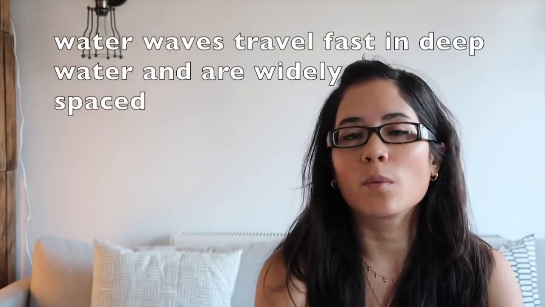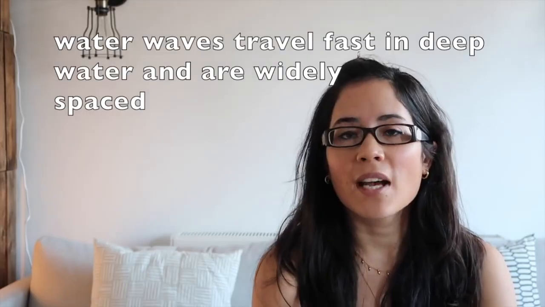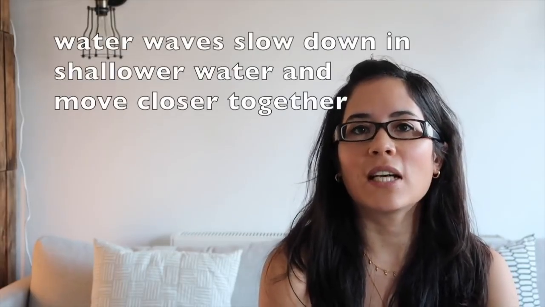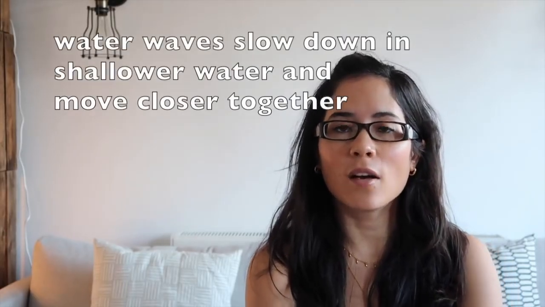And also be aware of what happens when water waves move from a different depth. When they go from deep water, they're travelling really quickly and the waves are very far apart from each other. As they enter shallower water, they slow down and the waves become closer together, and you'll actually see the wave fronts getting closer together. If you're struggling to remember that, just remember cars on a road. They'll be further apart when they're travelling nice and quickly, and then when you're stuck in a traffic jam and they're travelling slowly, they're basically on top of each other.